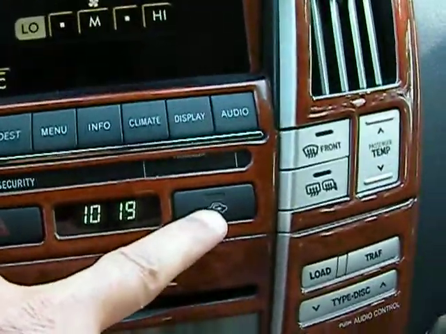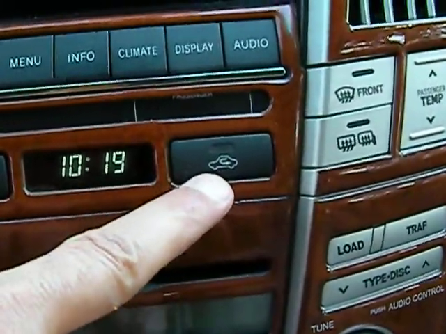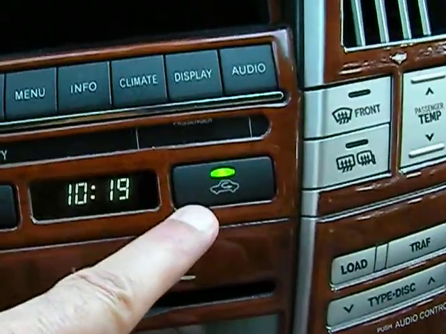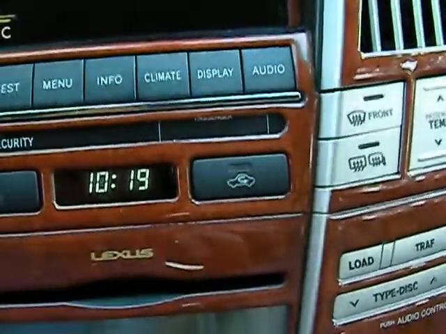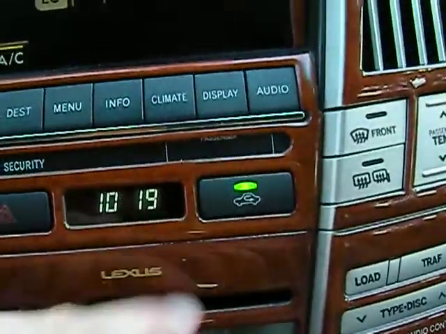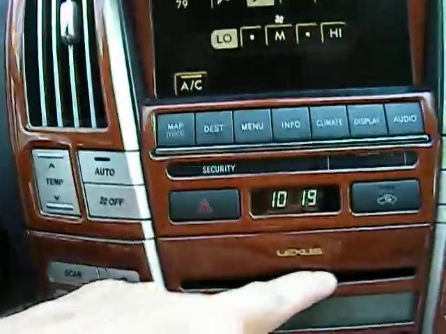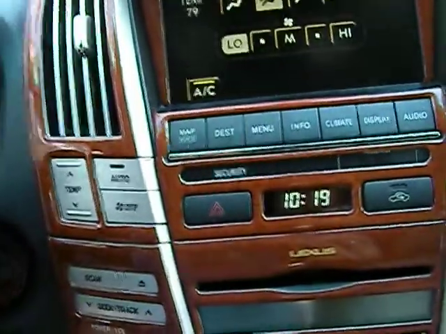This is the button for making it recirculate air, or I want outside air. I always say I want outside air, so I turn it off. You turn it on, you get a green light. You turn it off, then you get outside air. You turn it on, you're recirculating inside air. Turn it off, I get outside air. This DVD disc, I never had anything in there. I don't know what's in there.